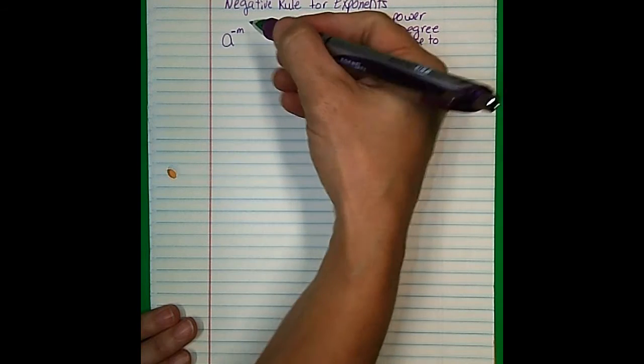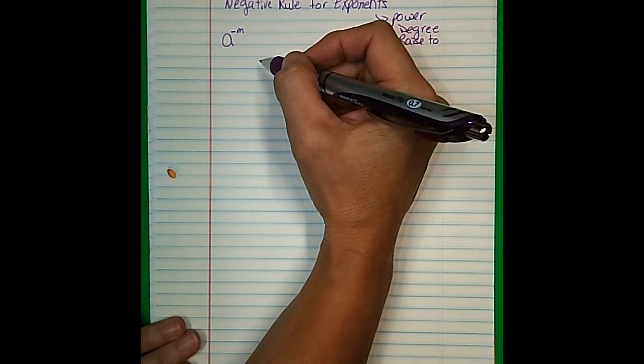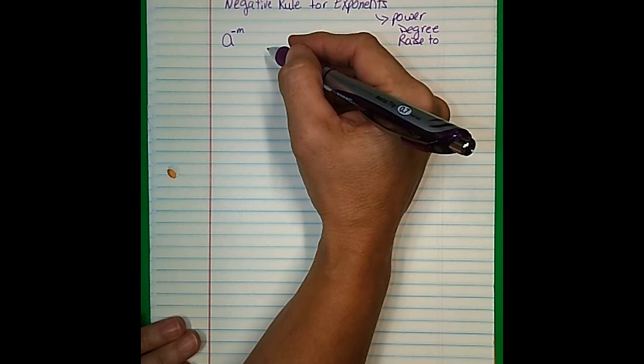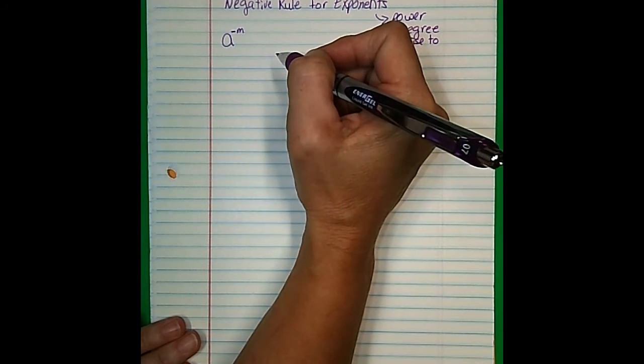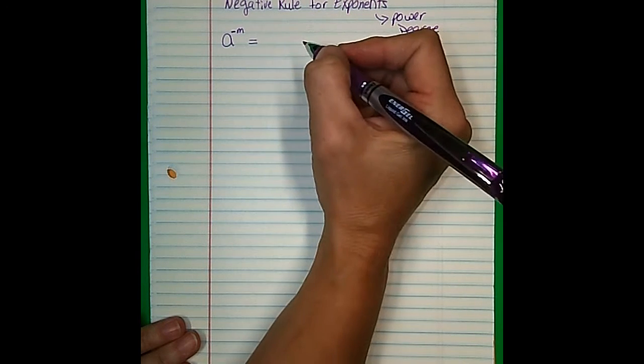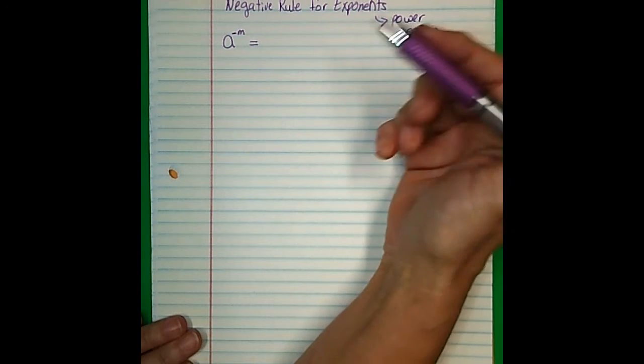power, that cannot be our simplified answer. I mean, we can't turn that in and say that's the end result. We're going to have to apply a rule to it. And this rule goes back to the negative rule, and it says that we're going to write it as its reciprocal, or in other words, flip it.